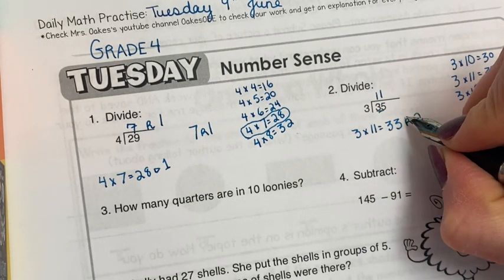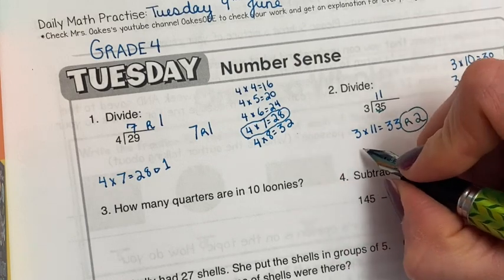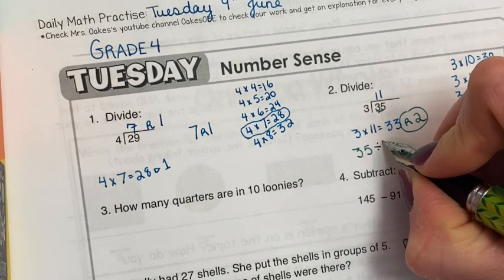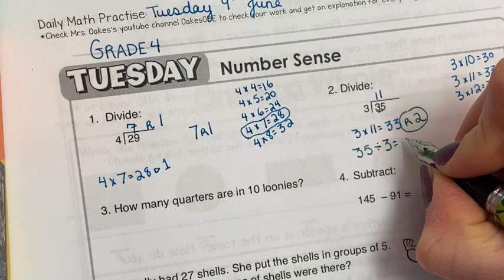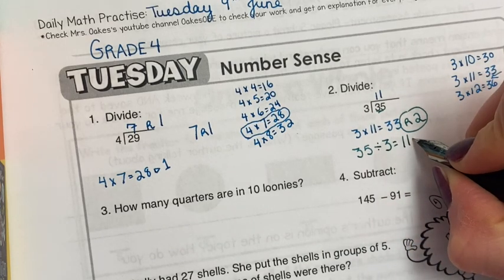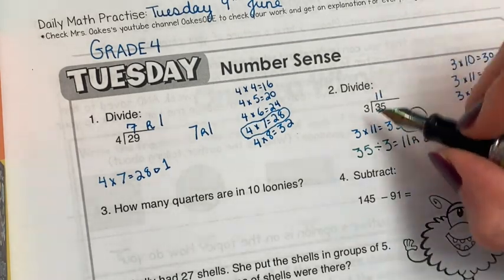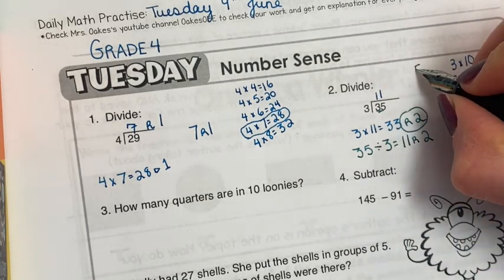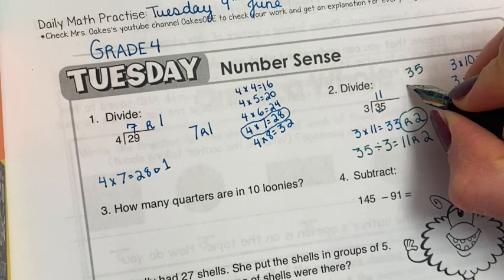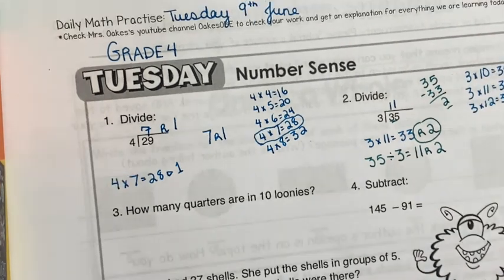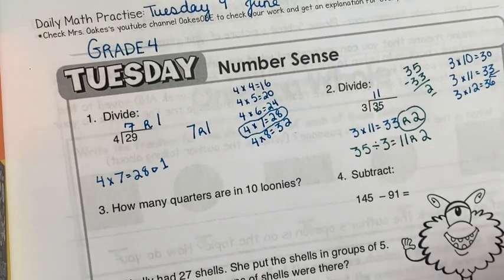Okay, so I know I have that remainder. 35 divided by 3 equals 11 with a remainder of 2. To figure out my remainder, I figure out my closest fact and I do the difference. So 35 subtract 33 is 2. So that is my closest fact.